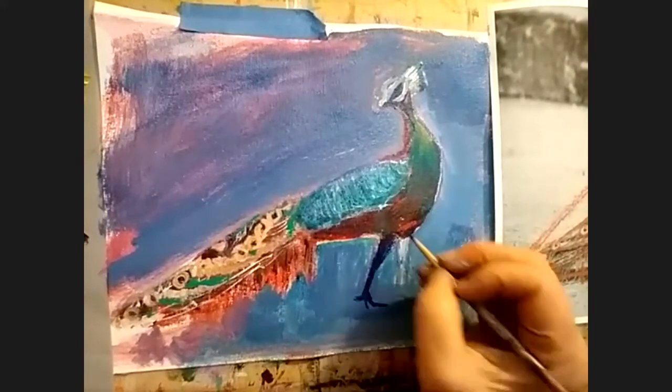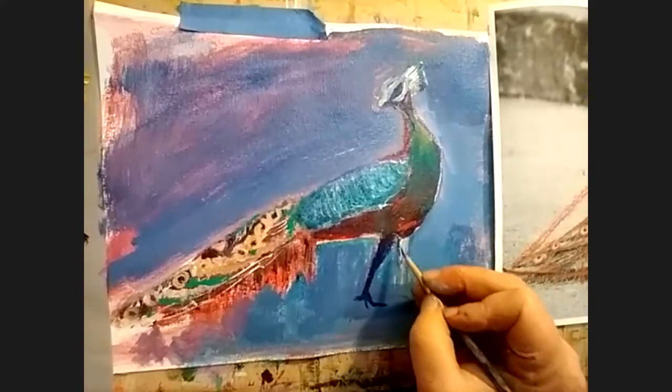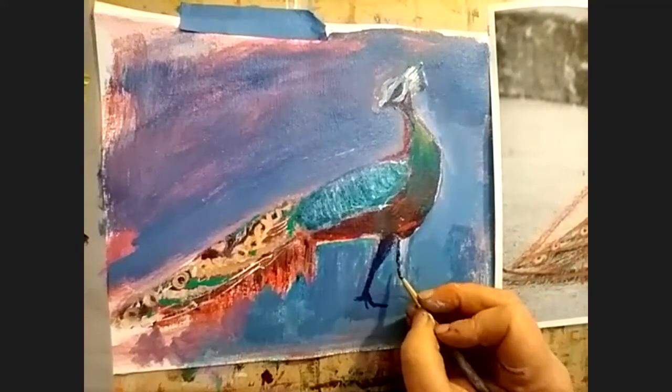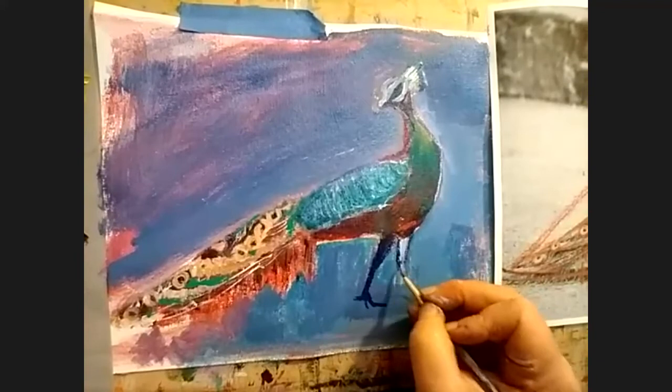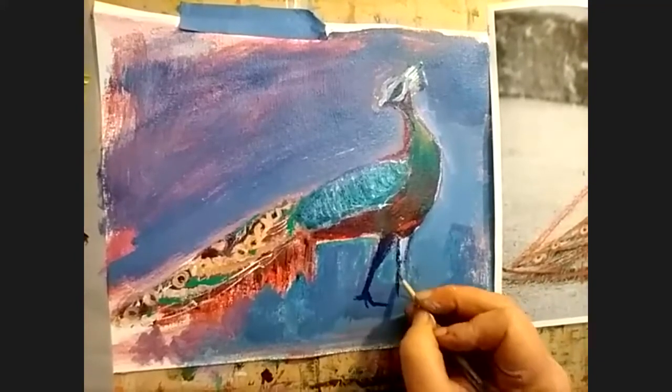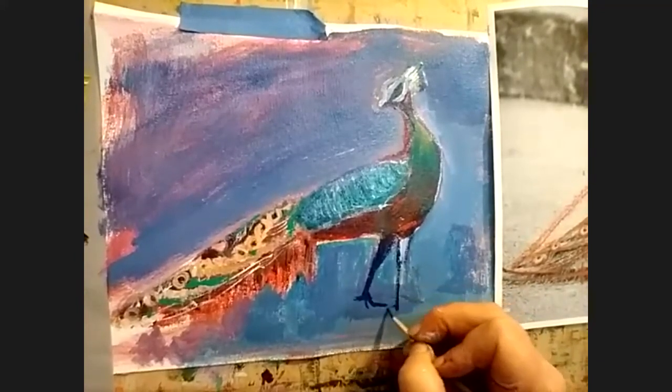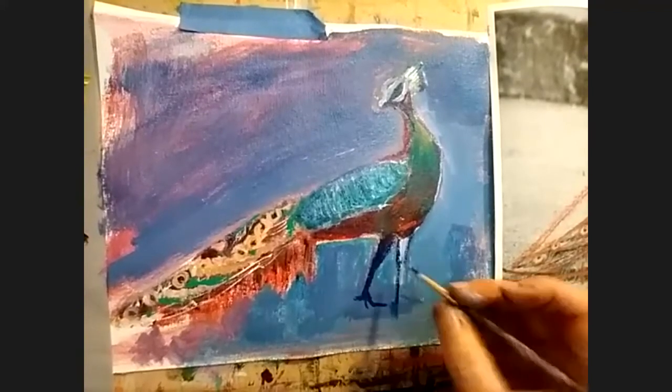So for the legs, I'm using a very dark mix to actually outline both the front and the back. I made my legs too short, because it's that kind of morning.